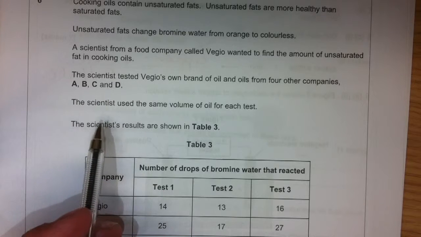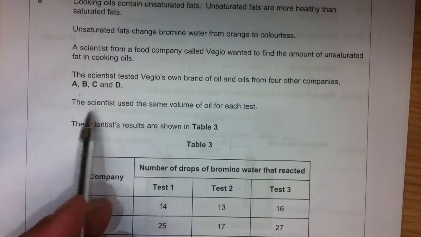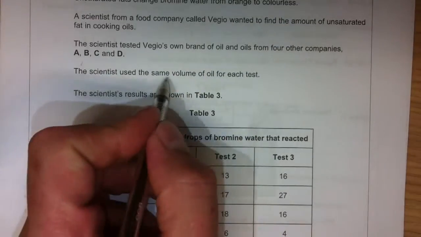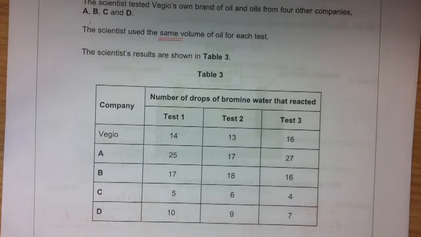The scientist tested Veggio's own brand of oil and oils from 4 other companies, A, B, C and D. The scientists used the same volumes of each oil to make it a fair test. Look at table 3. What are we looking at? Number of drops of bromine water that reacted.